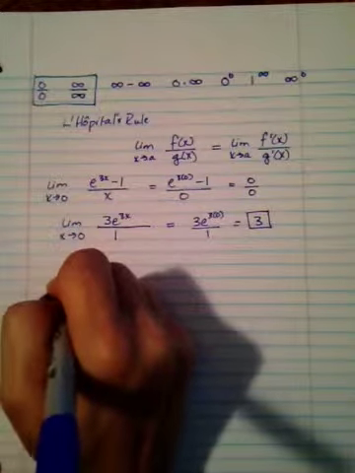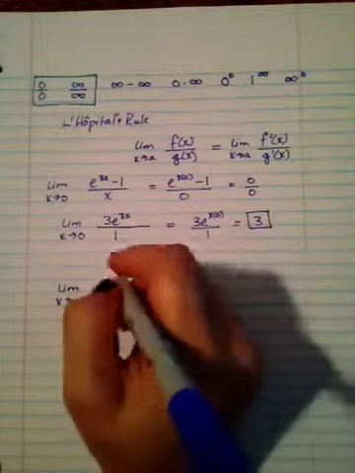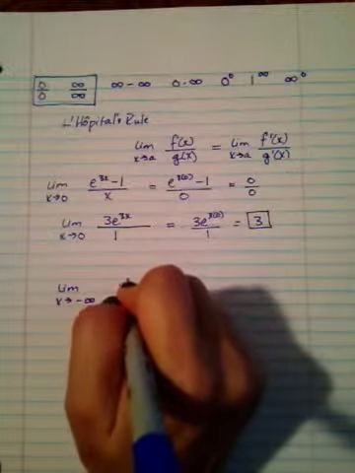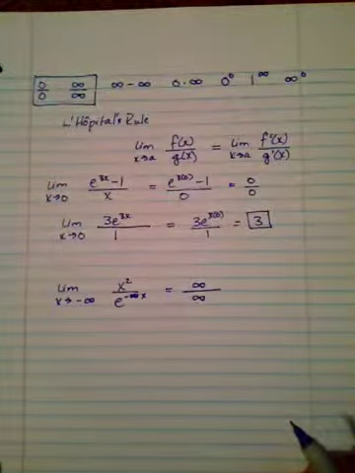You have the limit as x approaches negative infinity of x squared over e to the negative x. If I plug in negative infinity right now, I get negative infinity squared, which is infinity, over, take my negative infinity, plug it in, and that's an e to the infinity. Well, e to the infinity is infinity. So I have infinity over infinity. That's one of the two cases I can apply L'Hopital's rule with.